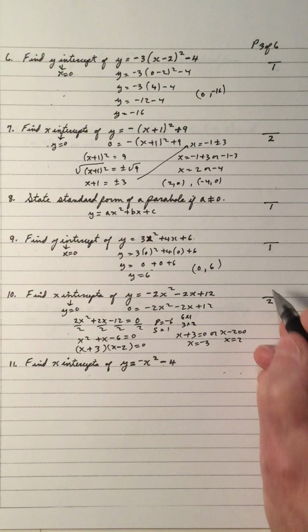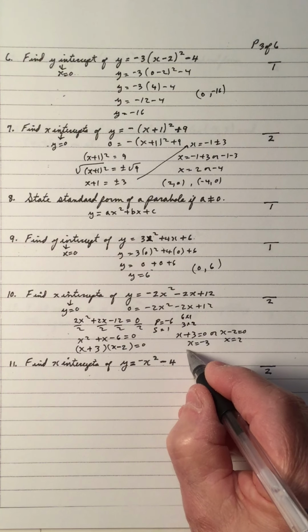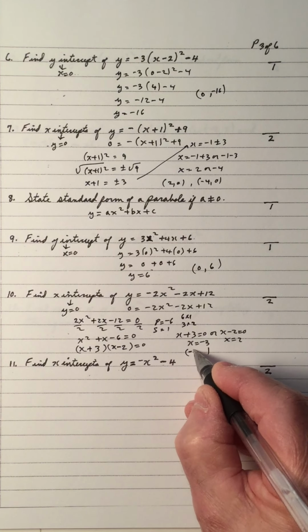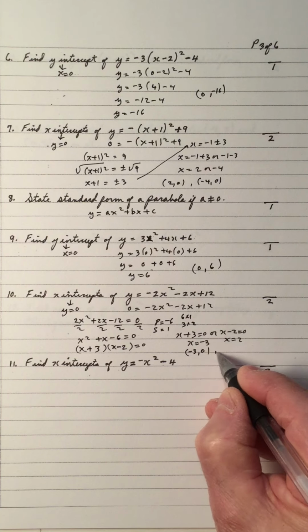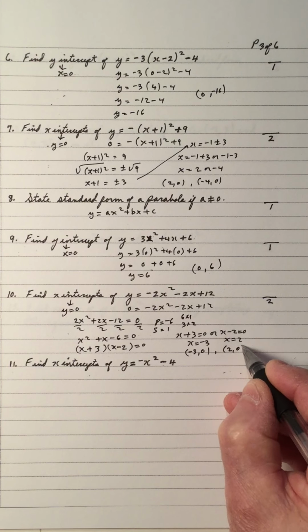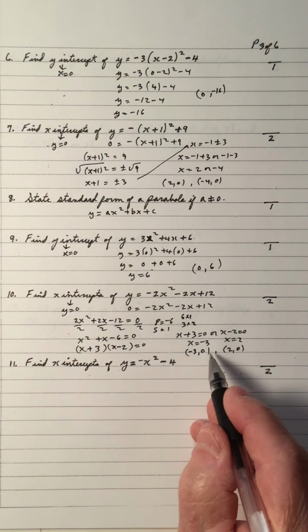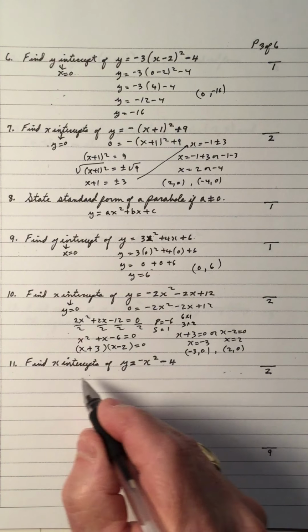If you got each one, give yourself 2 marks. And again, don't forget, as coordinates, x is negative 3, y is 0. X is 2, y is 0. Because x-intercepts get the y-coordinate 0, cutting the x-axis.